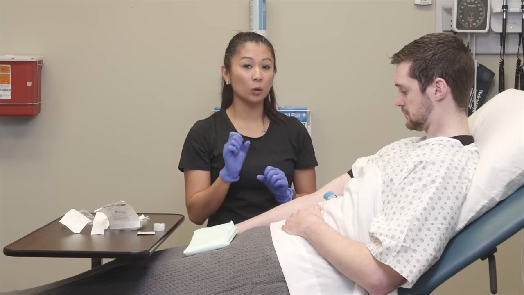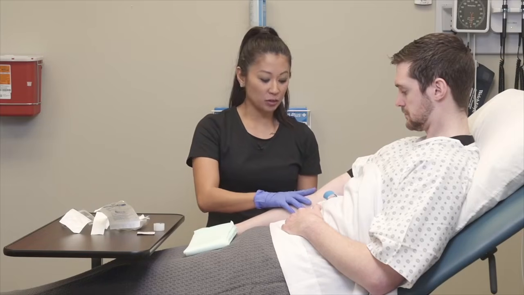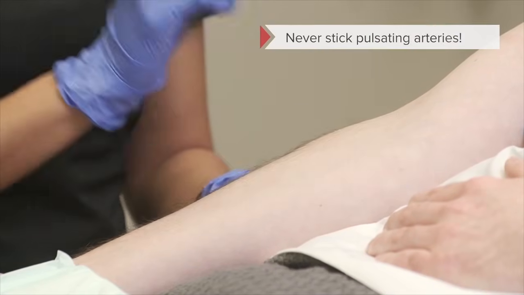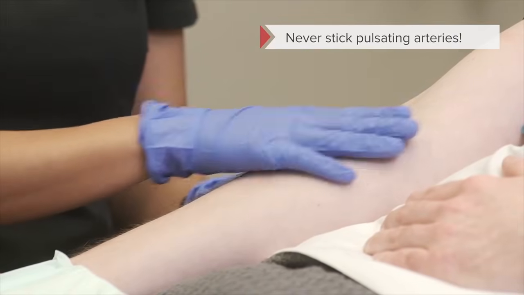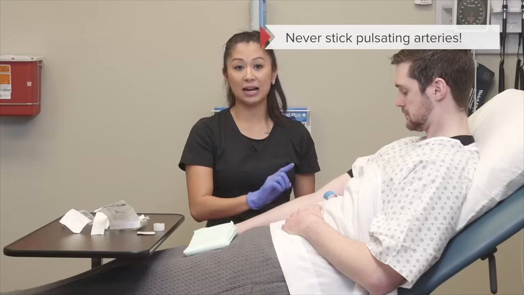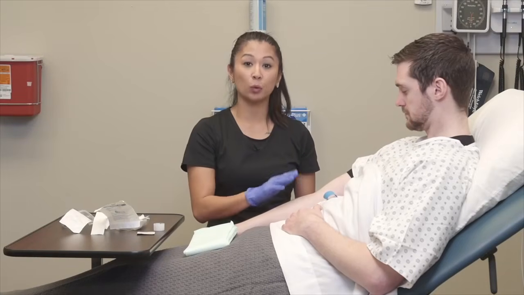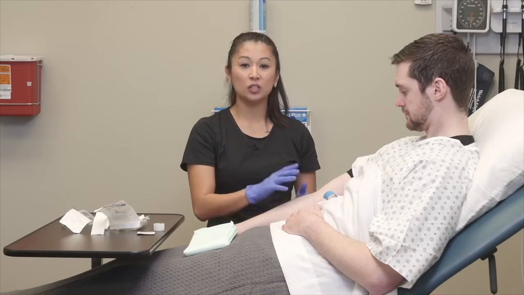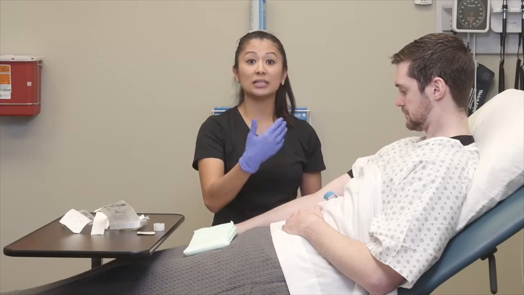All right, one more really important key. If you're in this area and you're going to feel a vein and you feel a pulse, that is an artery. Do not stick that. I'll say that one more time. If you're in this area and you feel or see a pulsating, that is not what we want to stick. That is an artery, not a vein. And this is peripheral IV insertion. So just keep that in mind. All right. So once we've identified that site, considering all those things, release the tourniquet.